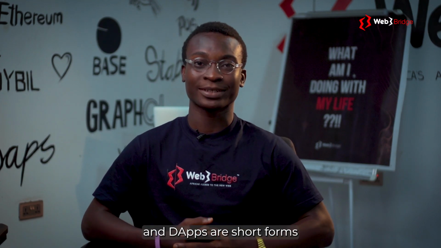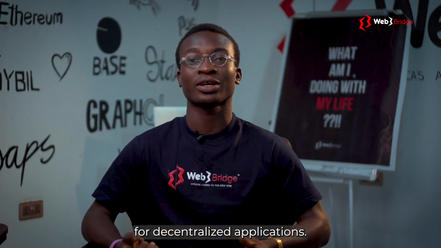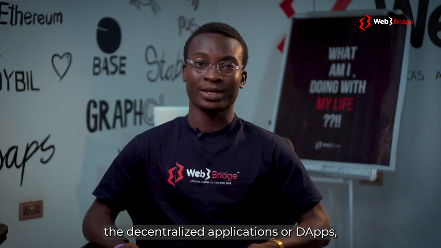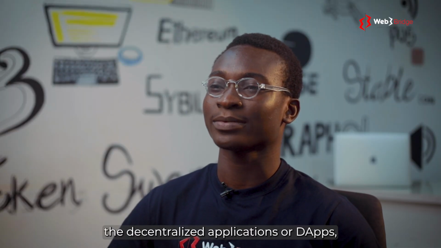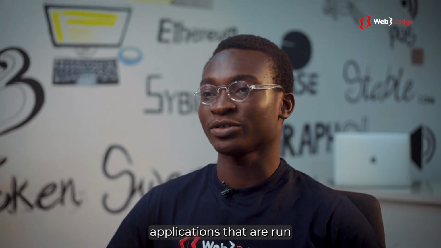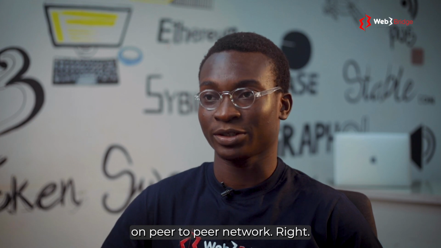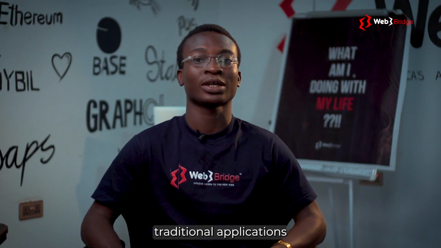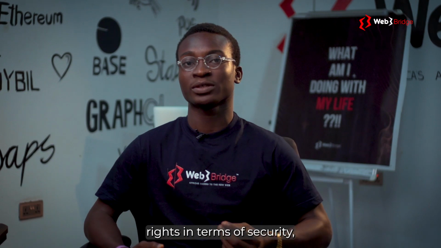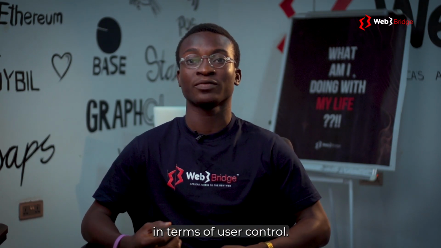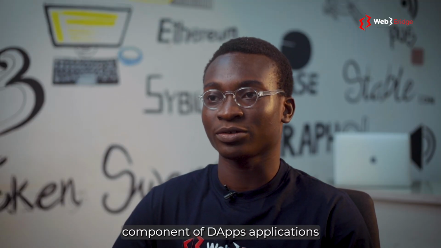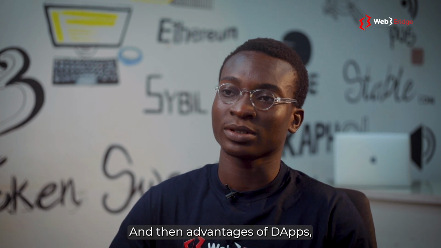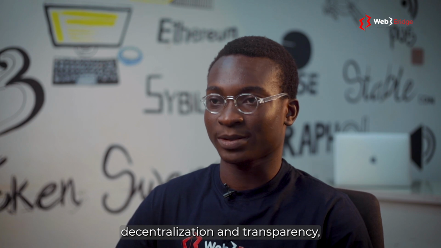I'm talking about DApps, which is short for decentralized applications. So what are decentralized applications? Decentralized applications, or DApps, are applications that run on the blockchain or a peer-to-peer network. This gives them an advantage over traditional applications in terms of security, transparency, and user control. There are two key components to these applications: the blockchain and the smart contracts. The advantages of DApps are decentralization and transparency.